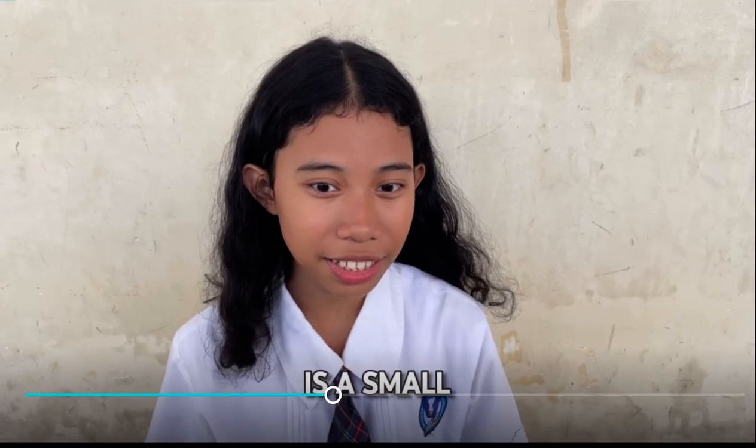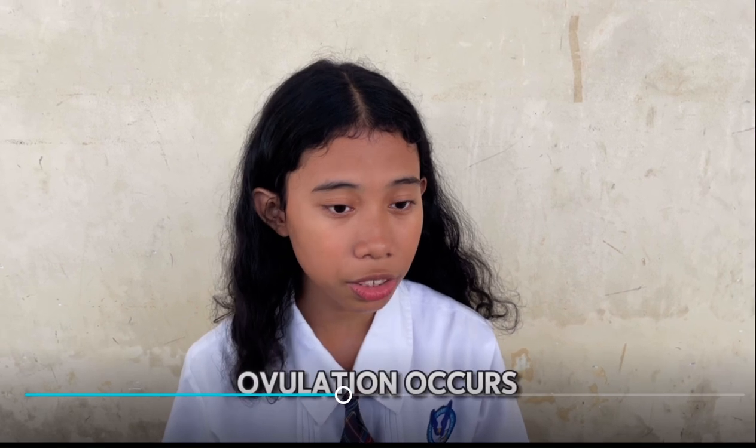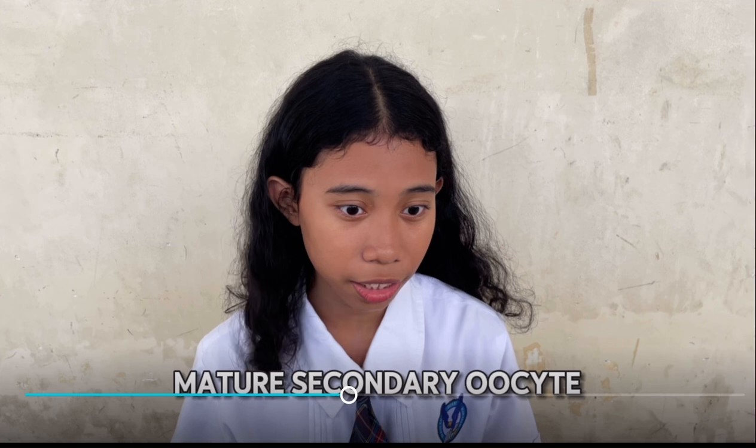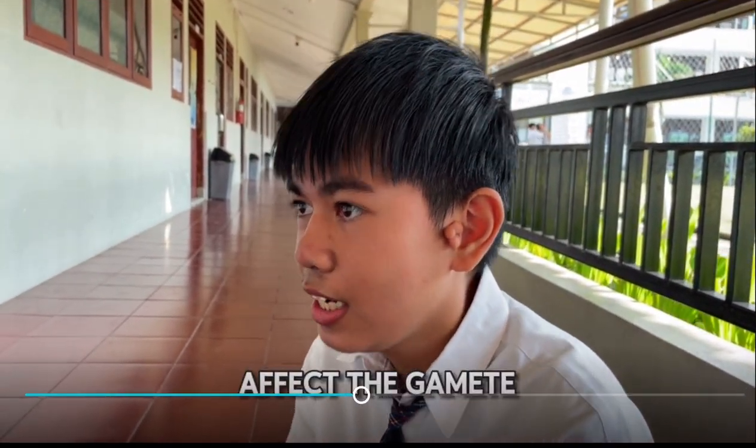Polar body is a small cell containing genetic information that is not involved in the reproductive process and is typically discarded. Following this process, ovulation occurs. Ovulation is the release of the mature secondary oocyte from the ovary to the fallopian tubes after the follicle ruptures. Whoa, cool. Do y'all want to know what factors affect gamete cell quality?